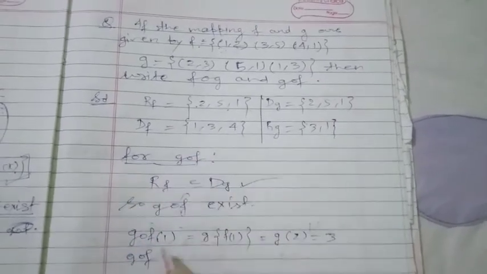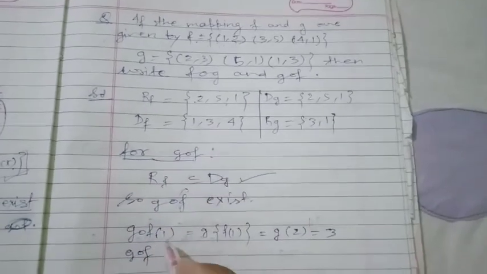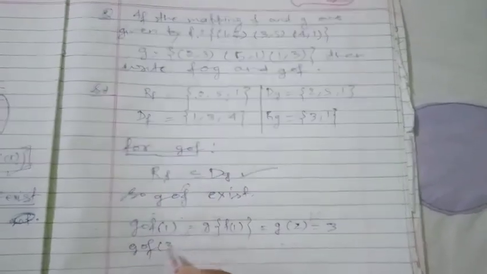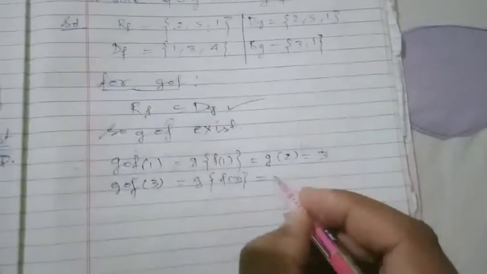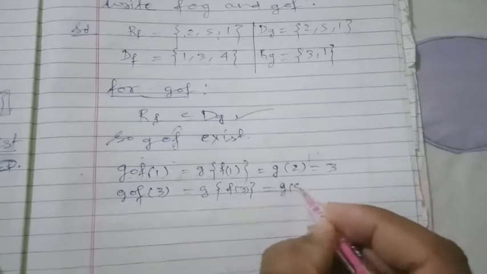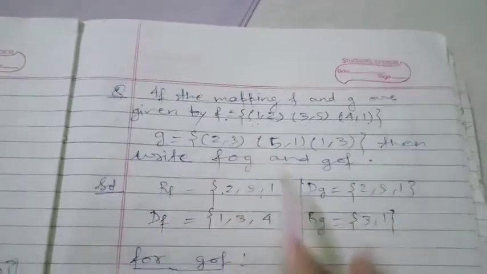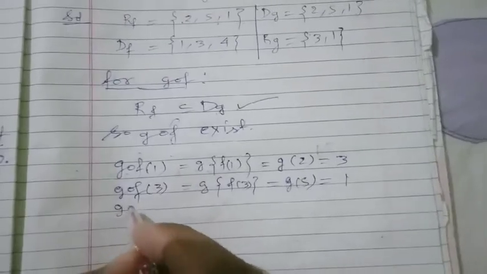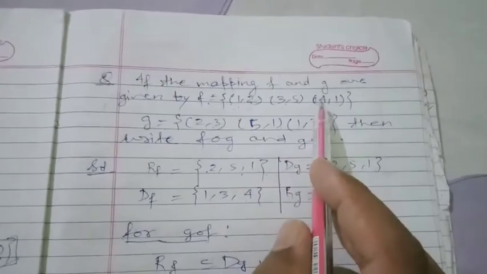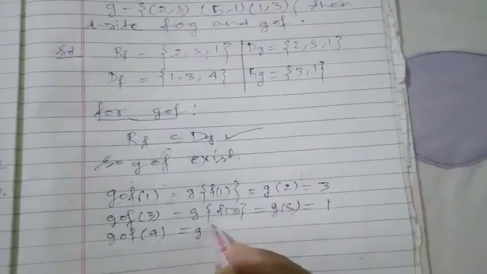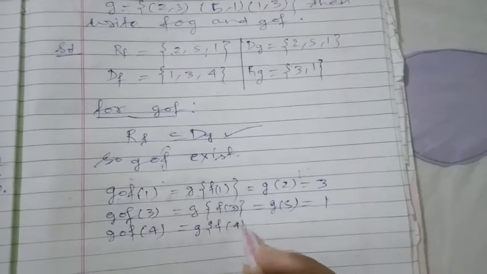Okay, now same way, g∘f we have to apply on the 3, because the domain of F is {1, 3, 4}. So already we have applied on 1. Now g∘f of 3. So G(F(3)). F(3), what is it? F(3) is 5. Okay, so G(5), and what is the value of G(5)? It is 1. G(5) equal to 1. And g∘f of next one, 4. So F(4), what is here? F(4) is 1. So G of, firstly we write F(4). Okay, then G(1), and G(1), what is it? 3. Okay, this is g∘f function.